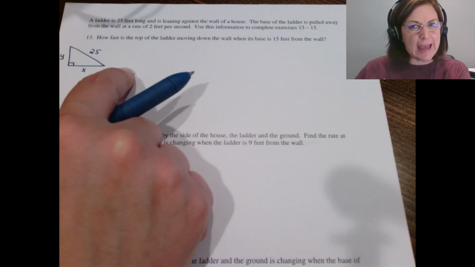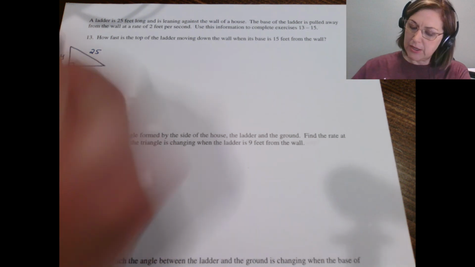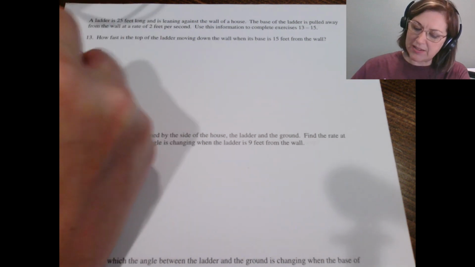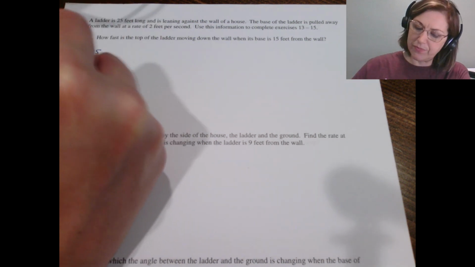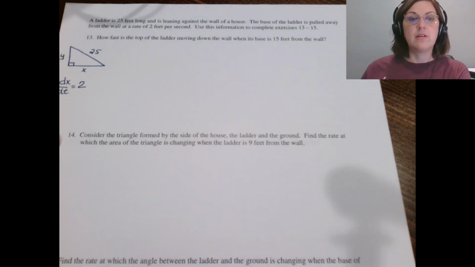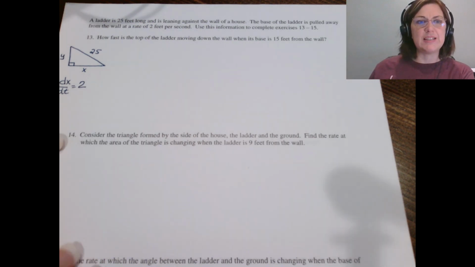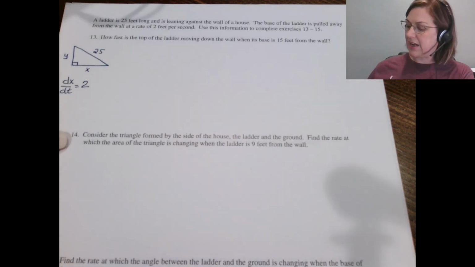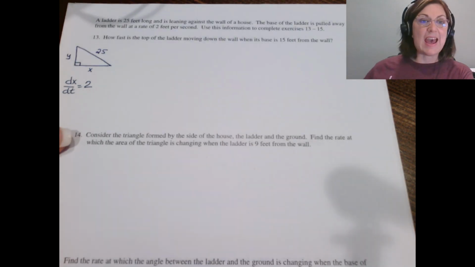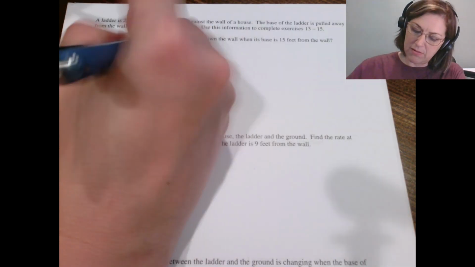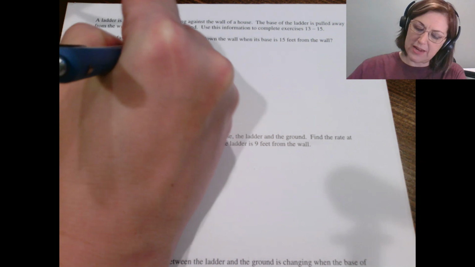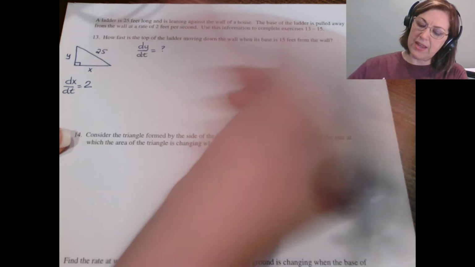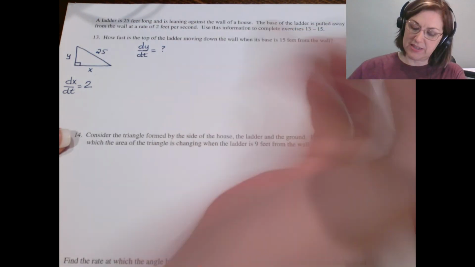That means that dx/dt is getting bigger. So dx/dt is a positive 2. And so look at what number 13 is asking us. Number 13 is saying, what is dy/dt when x is 15?